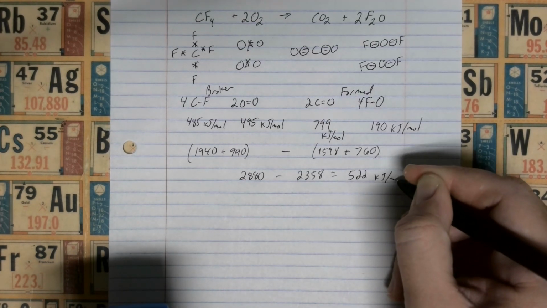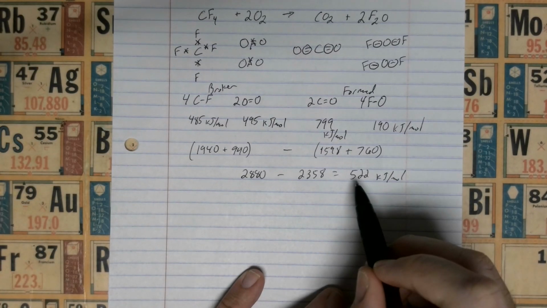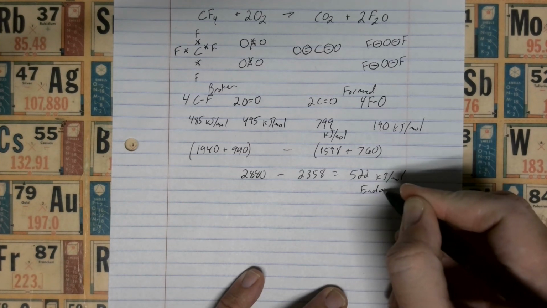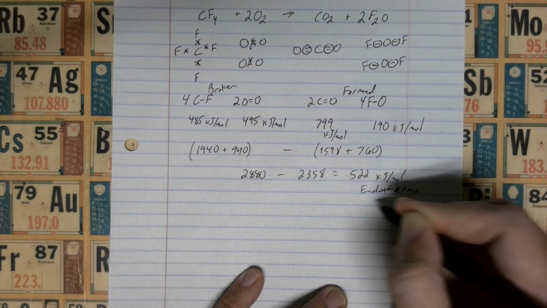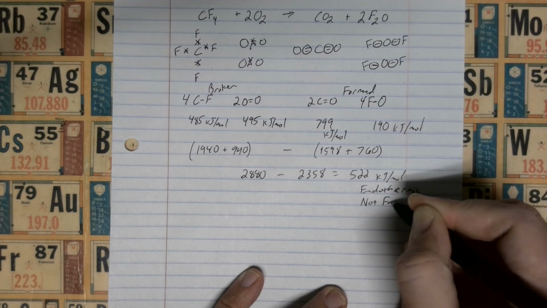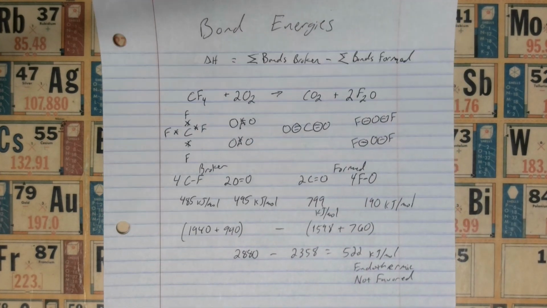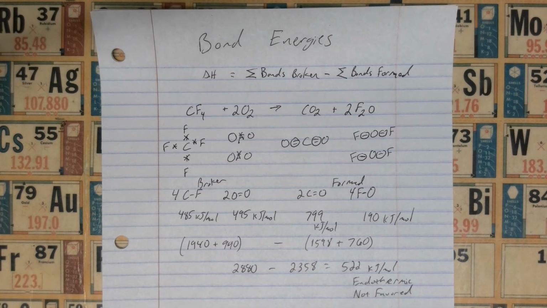kilojoules per mole. Okay. And so again, from this we can figure out, okay, this is a positive value, so this is endothermic, and then it would be not favored. So this process is endothermic and not favored because of the positive value for the delta H.